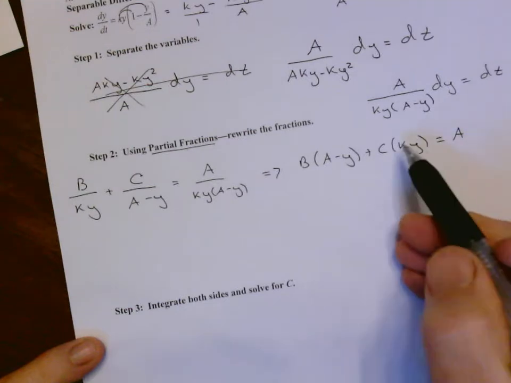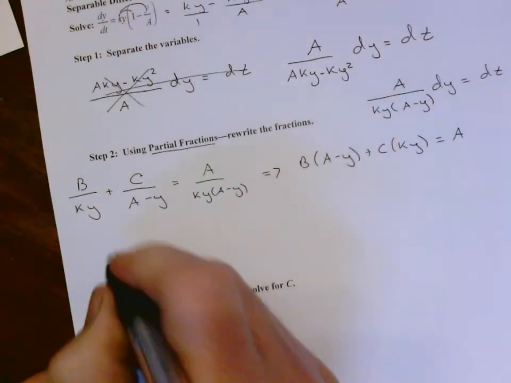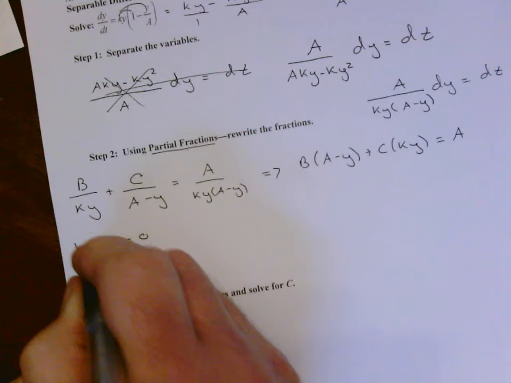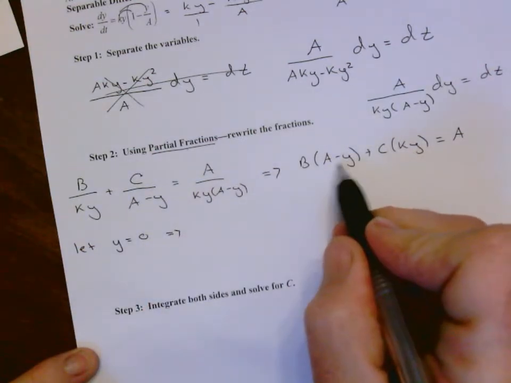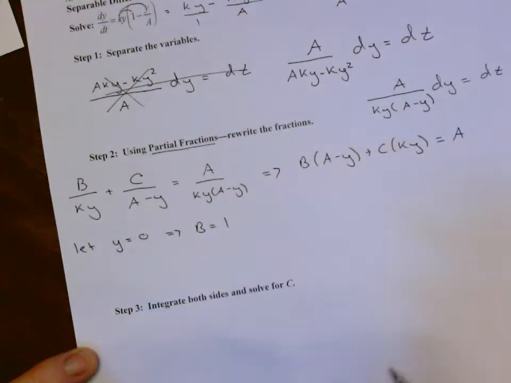Now, remember the trick is to pick a clever value of y that when we plug it in will make a term go away. Well, when y is equal to 0, that will go away. So letting y equal to 0, this will go away, that will go away. You have b a is equal to a, so b is equal to 1, because that's what I was trying to solve for.